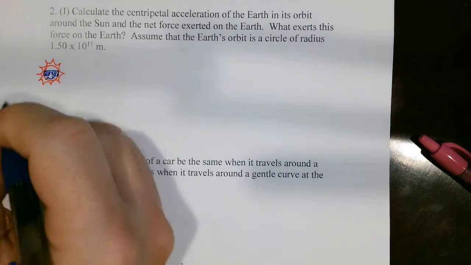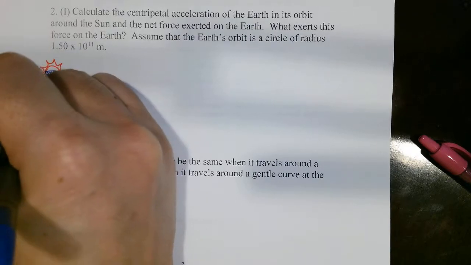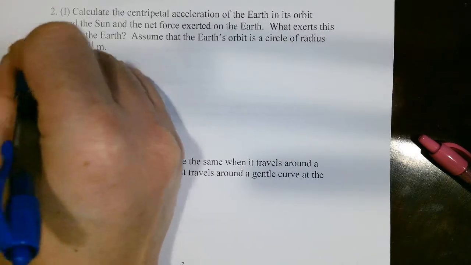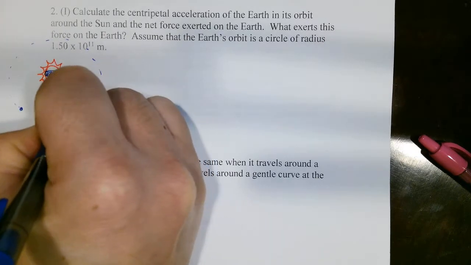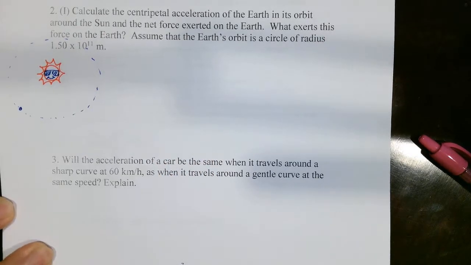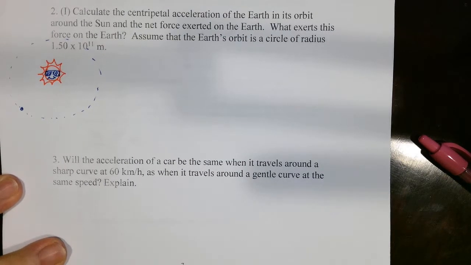And Earth, here's Earth, right? And this Earth is going to go around the sun, and because it is going in a quasi-circular orbit, you could treat it as circular motion, okay? Now, first of all, we have to know a few things.